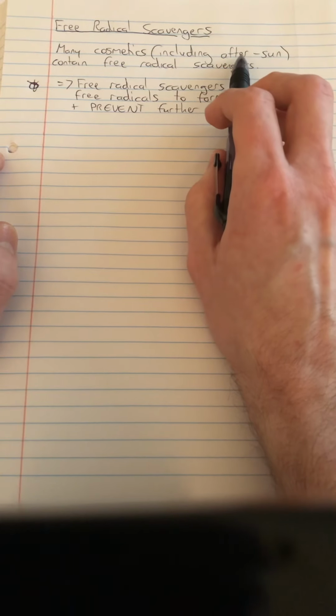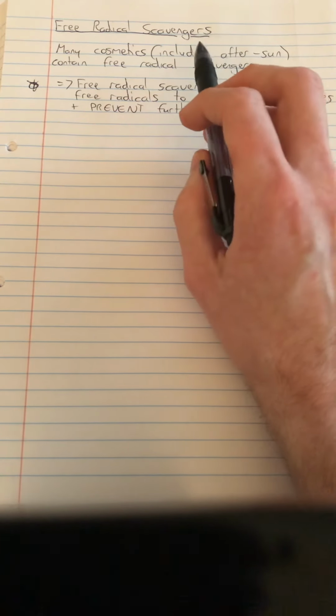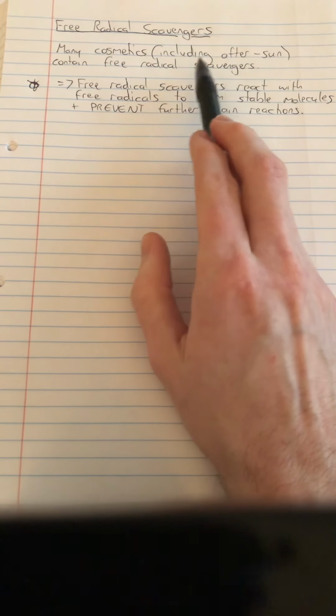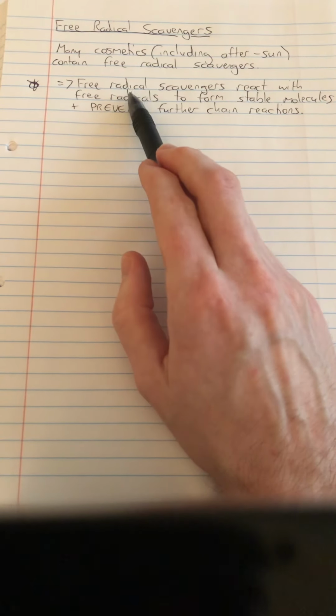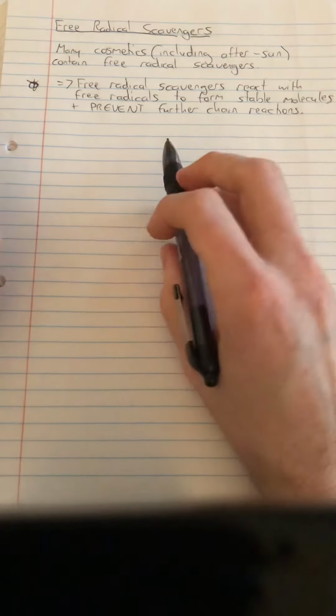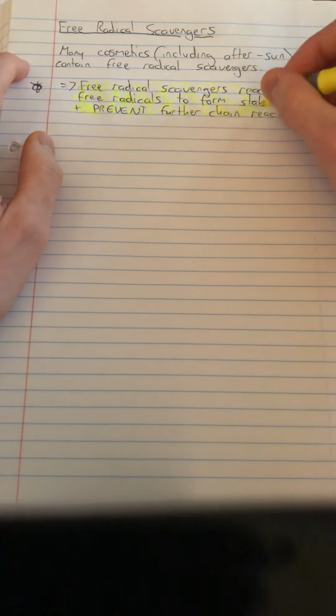Okay, so what happens, this is why we put it on after we've been out in the sun. If obviously we've not got sunblock on or we've not got enough sunblock on, we'll have free radicals, there'll be chain reactions happening in our skin. So we put after sun on, and the free radicals that are within after sun, they react with any free radicals and they form stable molecules. Okay, and it prevents further chain reactions happening, further damage to your skin. So this bit here, you need to know. You need to know a definition of a free radical, you need to know a definition of a free radical scavenger, and not mix them up.